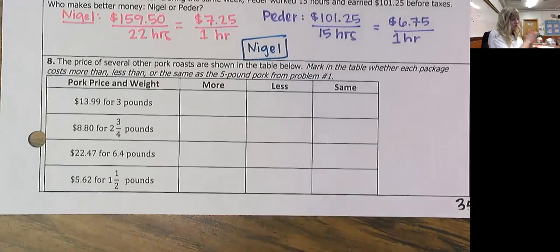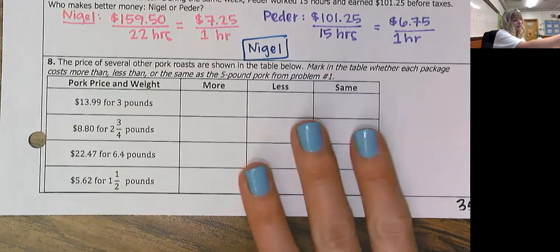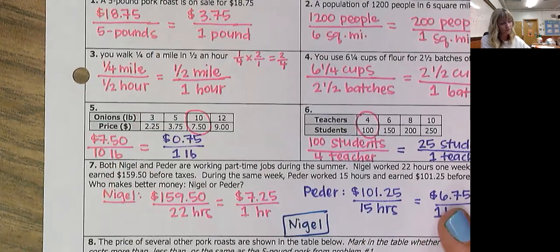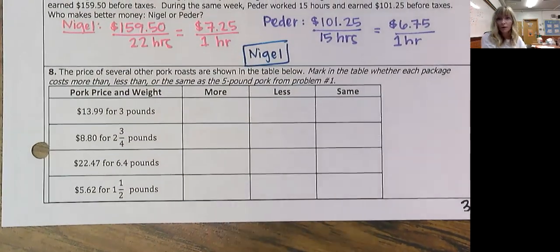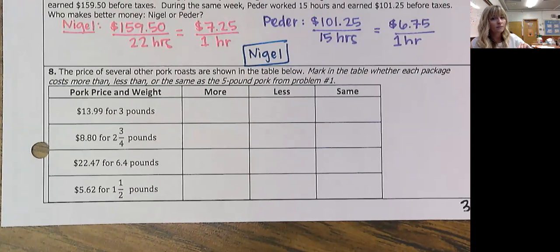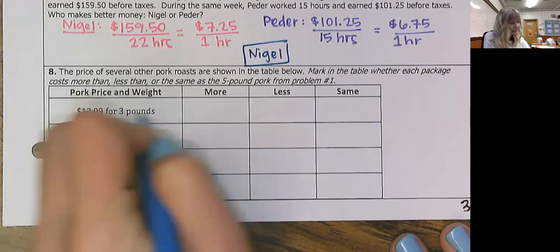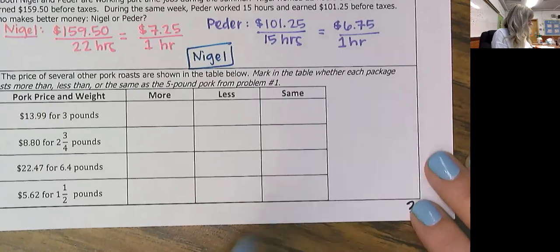But one more example first, number 8. The price of several other pork roasts are shown in the table below. Oh, pork roast, that's all the way back to this problem up here where we found out this pork roast was $3.75 per pound. All right. Mark in the table whether each package costs more than, less than, or the same as the 5-pound pork from number 1. Well, the first thing we have to do is change these rates into unit rates by doing division. Okay, and I didn't leave a spot in the table for that, so I'm going to come over here and show it over here.